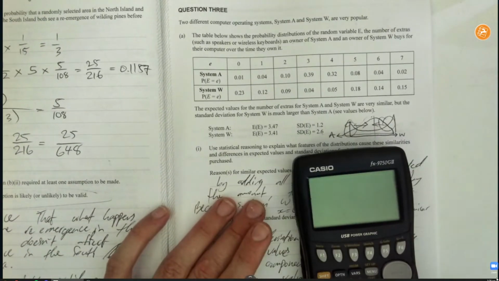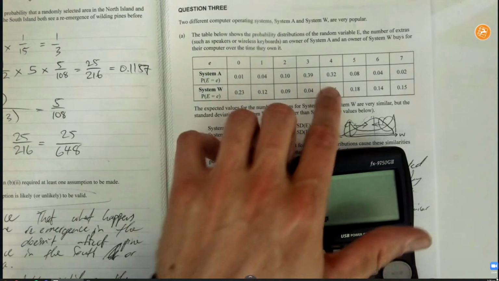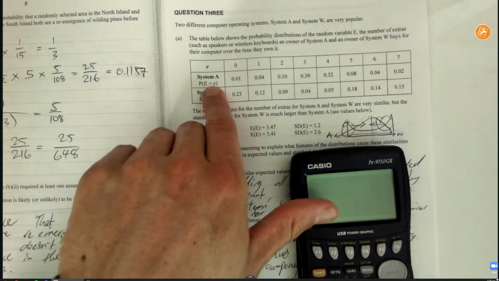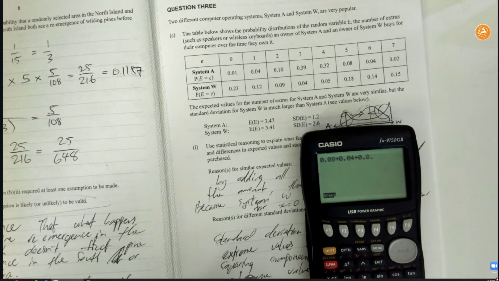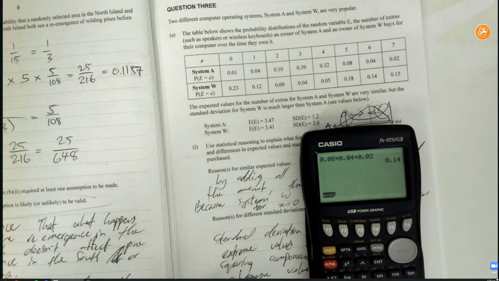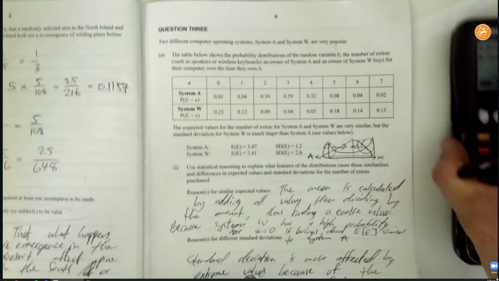Alright, we can just do calculations. System A, P(X ≥ 5) is 0.08 plus 0.04 plus 0.02. And then system W, 0.18 plus 0.14 plus 0.15. So bring that over.